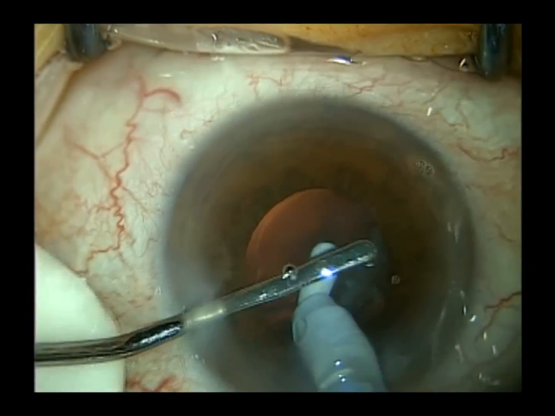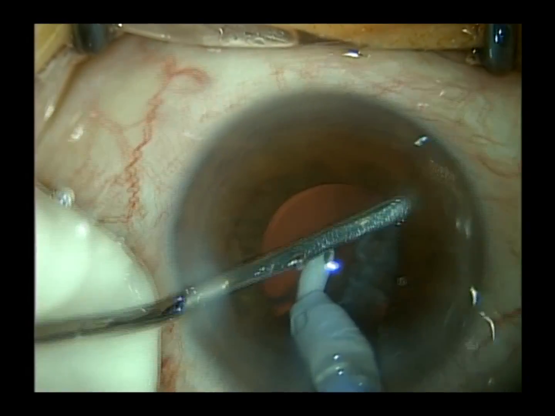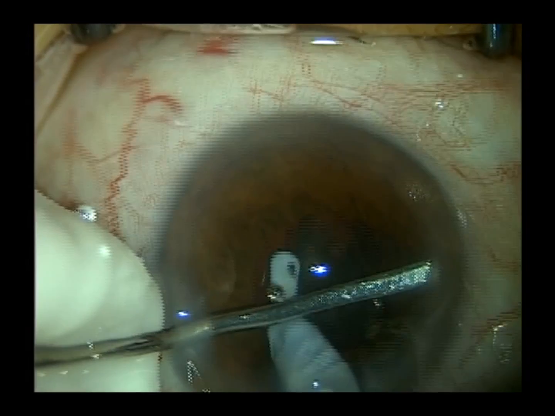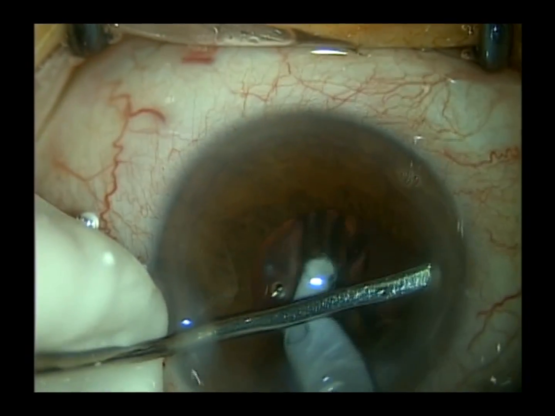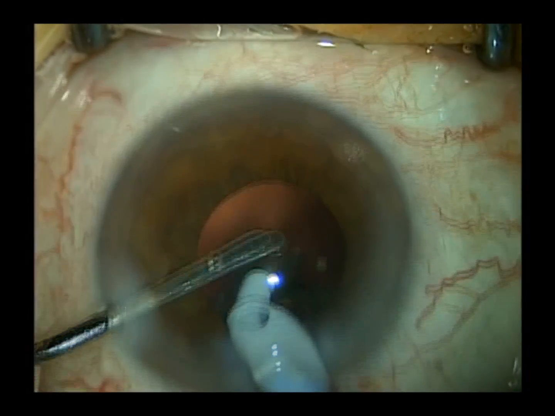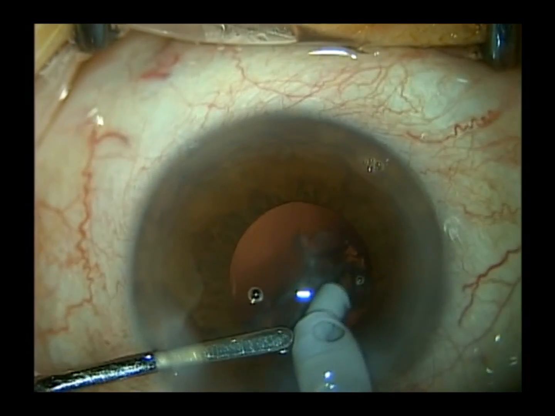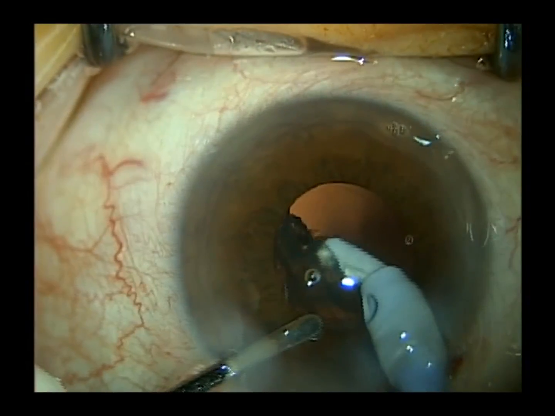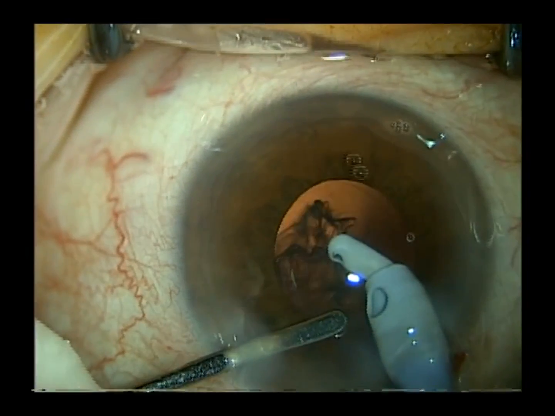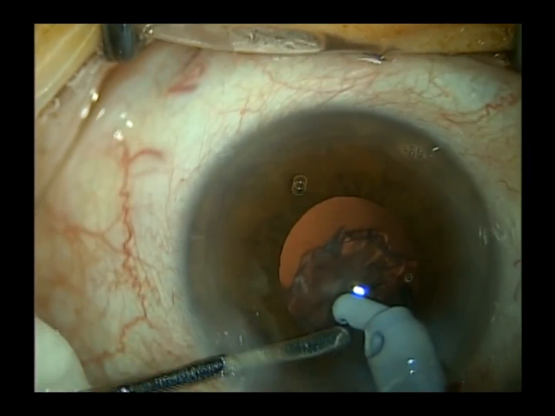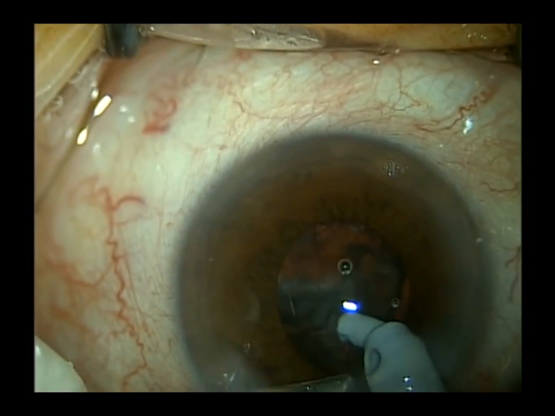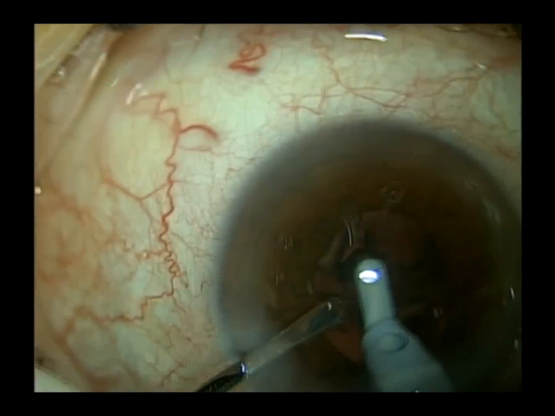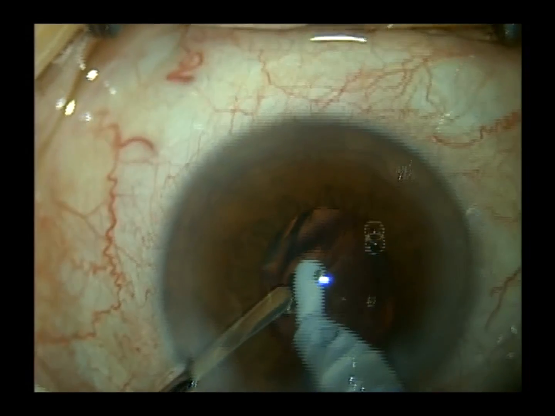So I don't want to ever place my irrigation and aspiration tip where I can't see it, so I just use the collar button to reveal the area. The IA tip has a silicone sleeve on it, which is very capsule friendly. This silicone sleeve is made by MST Microsurgical.